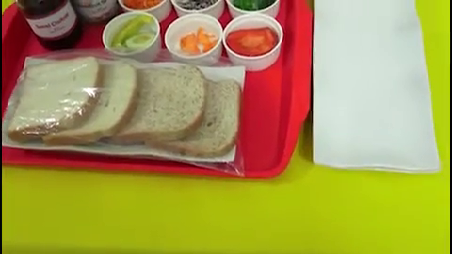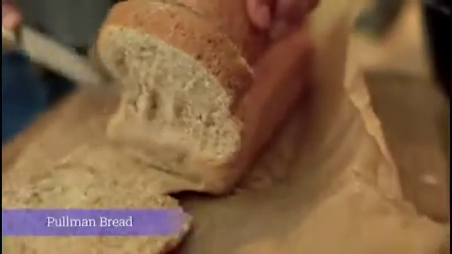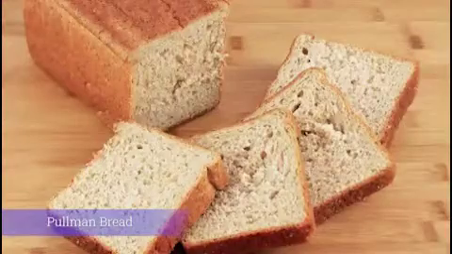So going into the meat of the matter, we have the parts of the sandwich, and a sandwich has 4 key parts: the bread, spread, filling, and the garnish. Let's start with the bread. Now, there are different types of bread. We have Pullman, and this is a common bread used for sandwich making.